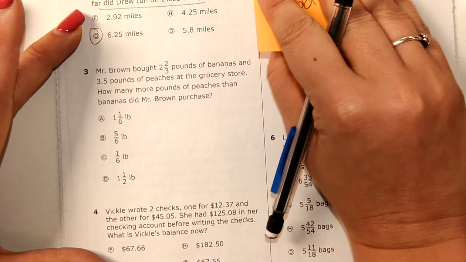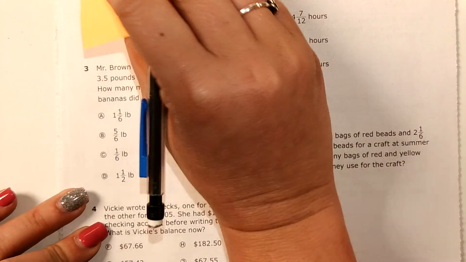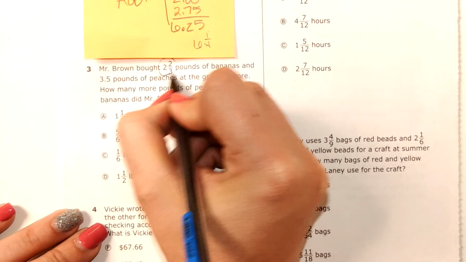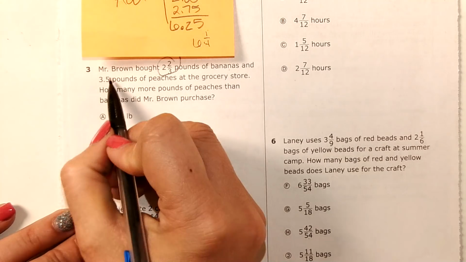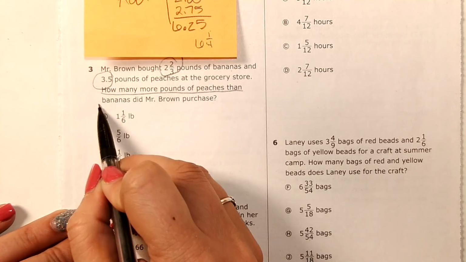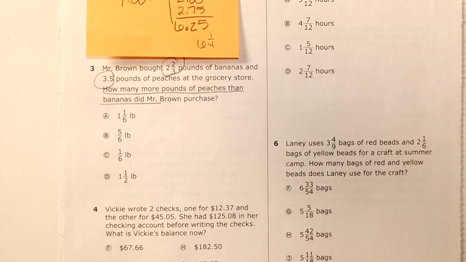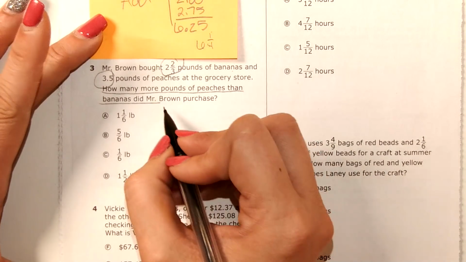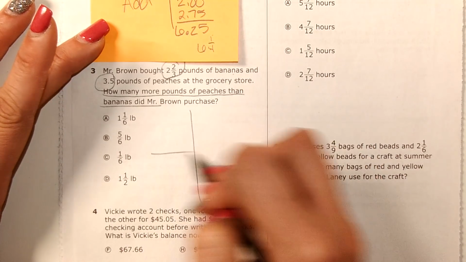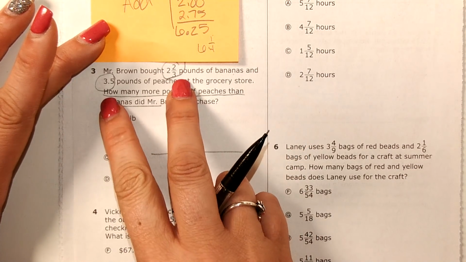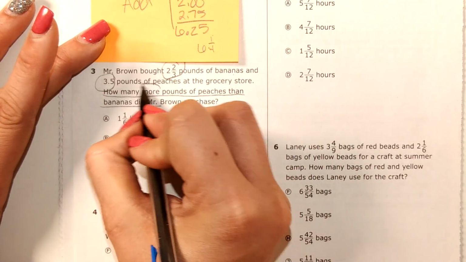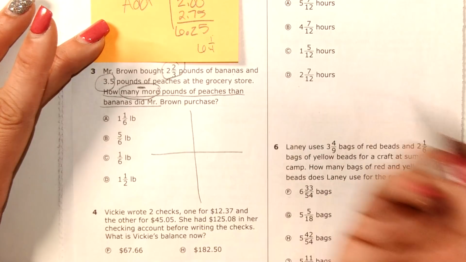And that was for number 2, so I'm going to pop that right over there. Mr. Brown bought 2 2/3 pounds of bananas and 3.5 pounds of peaches at the grocery store. How many more pounds of peaches than bananas did he buy? How many more? When you read how many more of something, it is actually not addition. You are going to find out the difference between them. When I'm looking for how many more of something, that is difference, and I am subtracting.